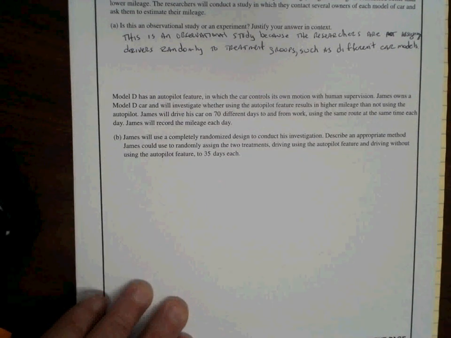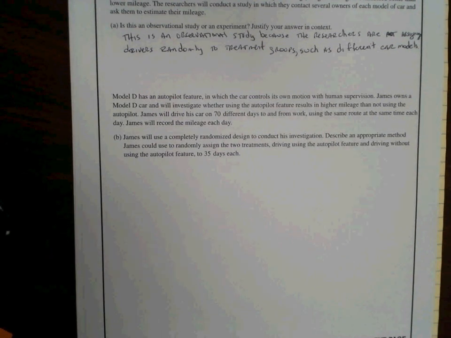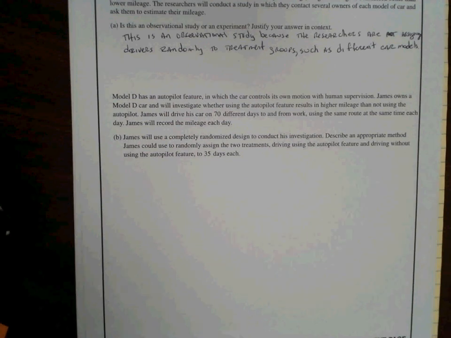Model D has an autopilot feature in which the car controls its own motion with human supervision. James owns a Model D car and will investigate whether using the autopilot feature results in higher mileage than not using the autopilot. James will drive his car on 70 different days to and from work using the same route at the same time each day. James will record the mileage each day. James will use a completely randomized design to conduct his investigation. Describe an appropriate method James could use to randomly assign the two treatments, driving using the autopilot feature and driving without using the autopilot feature, to 35 days each.